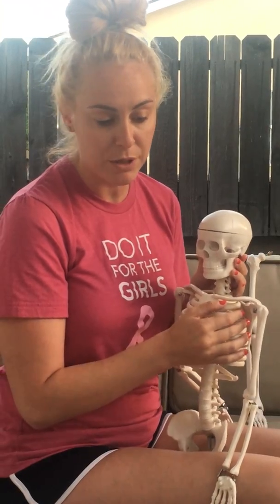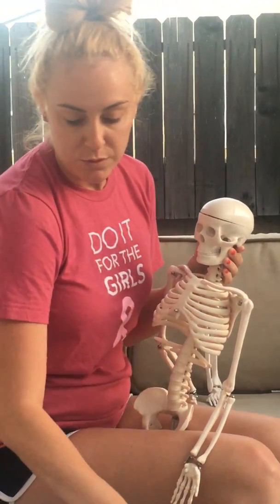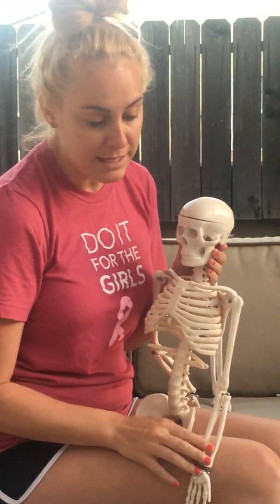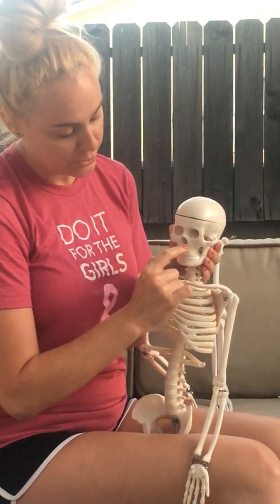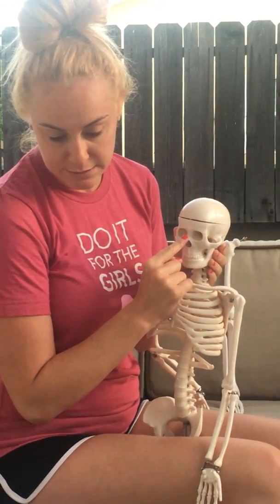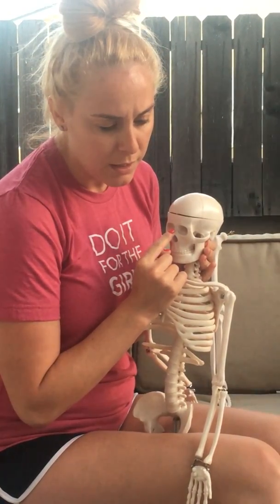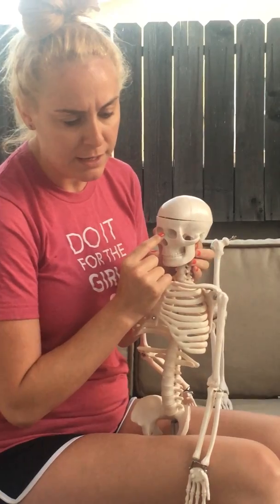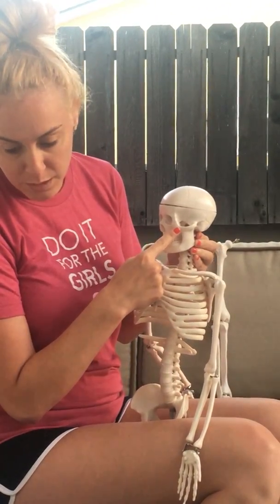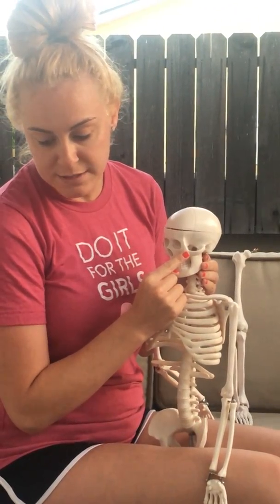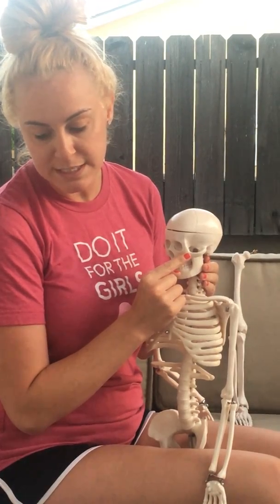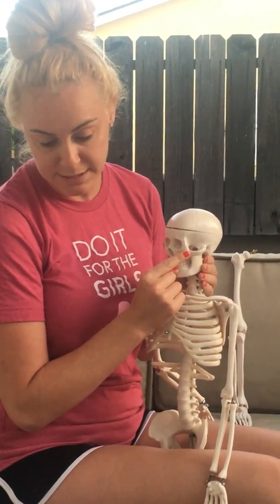Next is your facial bones. You have your maxilla, which is here, your nasal, which is here, your zygomatic is here, which the zygomatic process is the temporal bone and the temporal process of the zygomatic process.